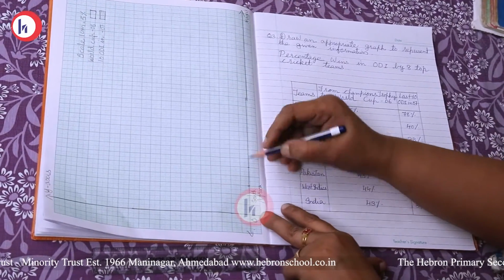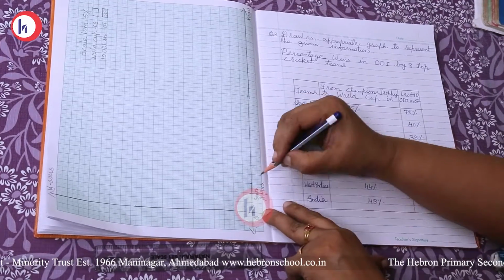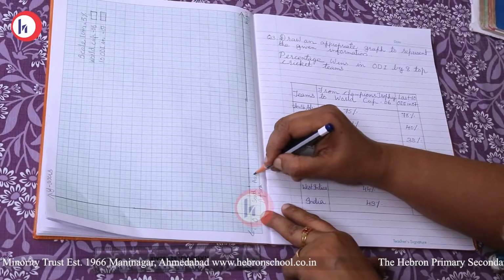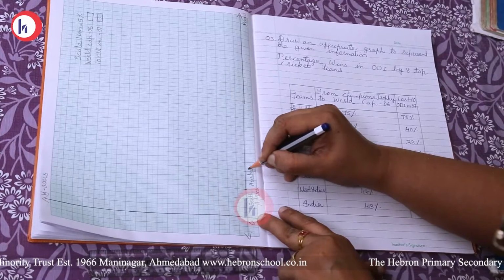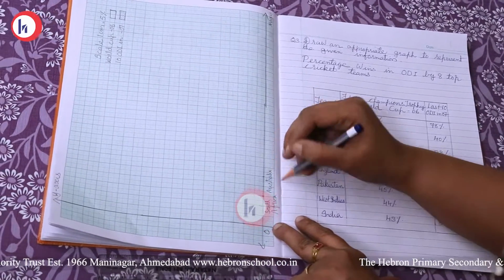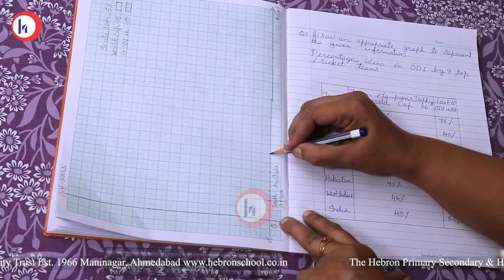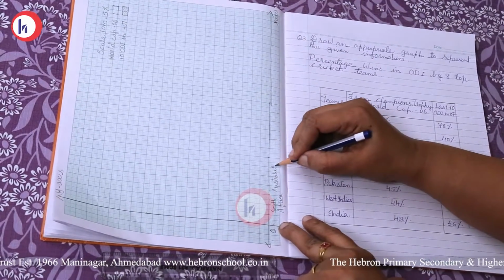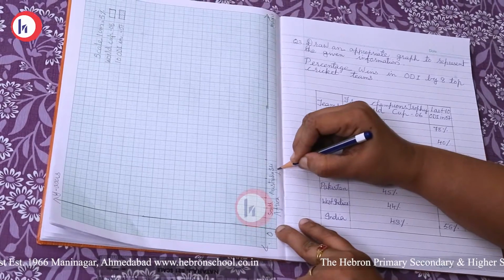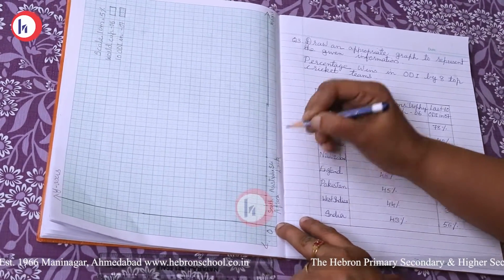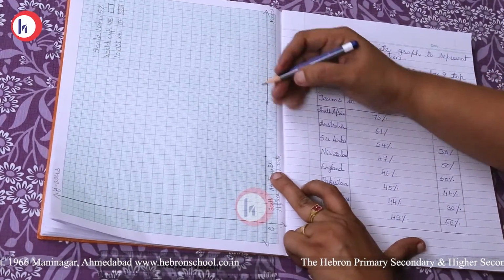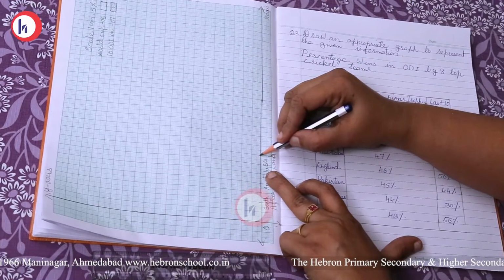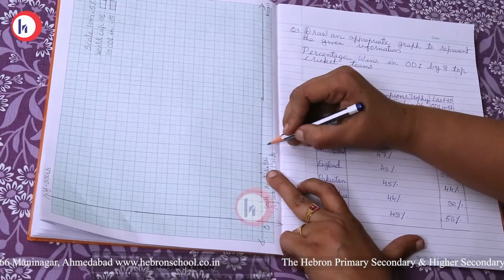Then after South Africa comes Australia. Next 4 columns should be for Australia. Then next 2 for Sri Lanka. Then next 2 centimeters will be for New Zealand.